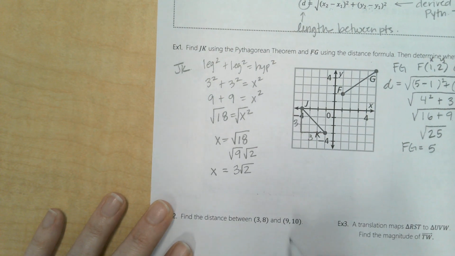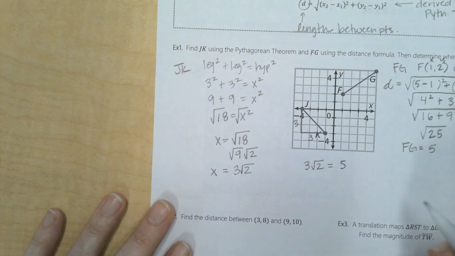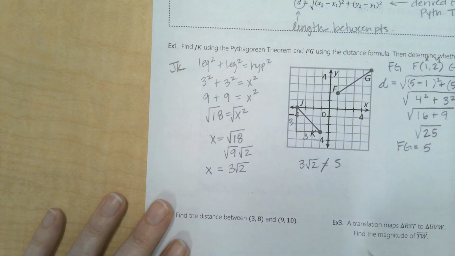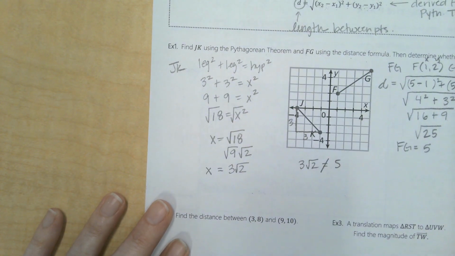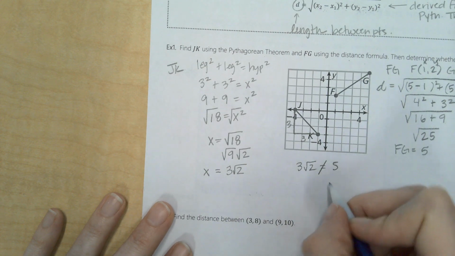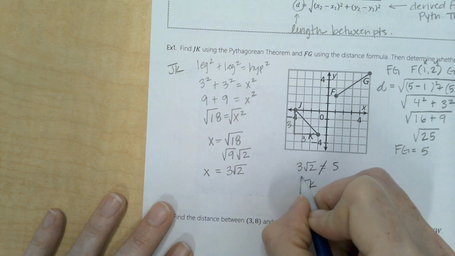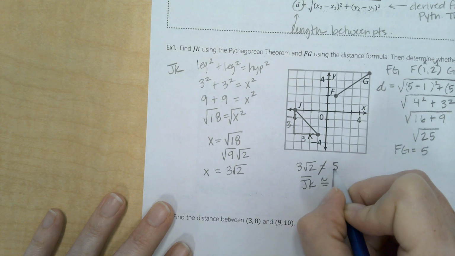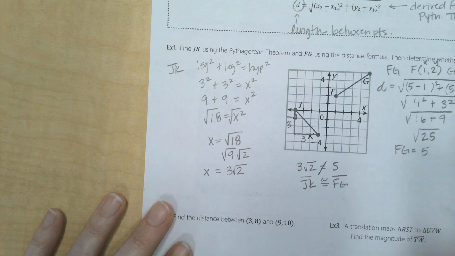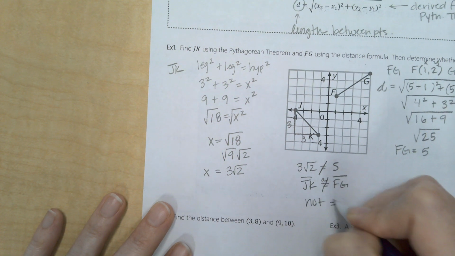All right, so we're going to compare them. 3 root 2, is that equal to 5? Absolutely not. Oh, I thought you were talking to me. Okay, so this one is JK. This one is FG. Are they congruent? No. Okay, not congruent.